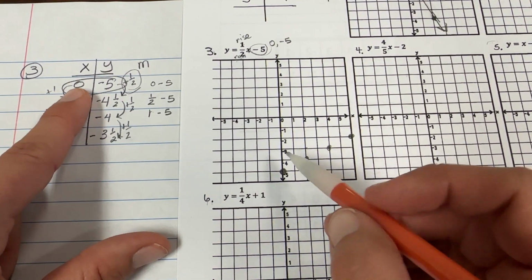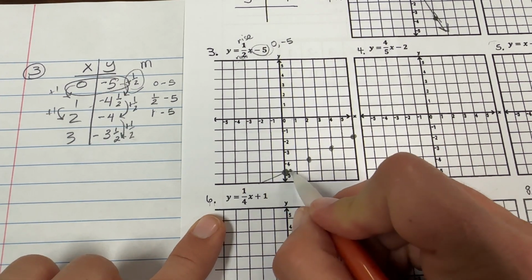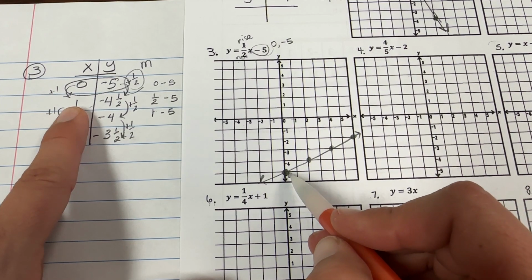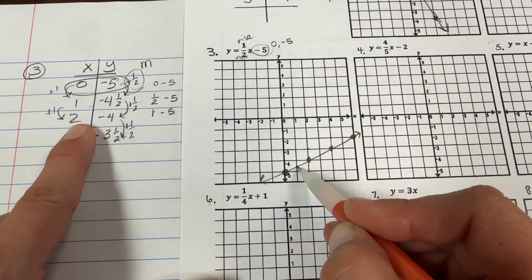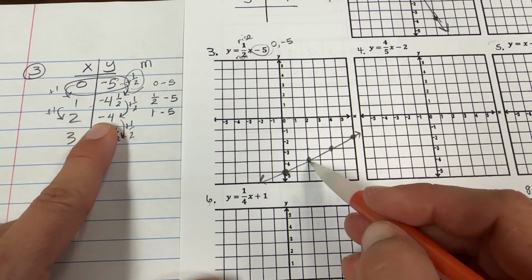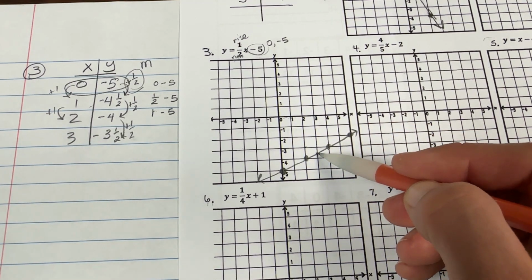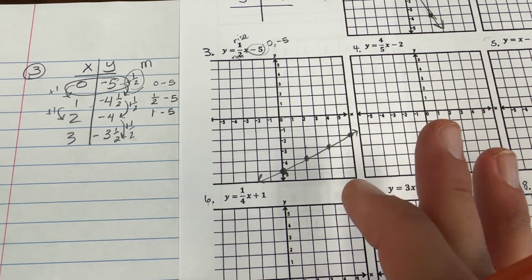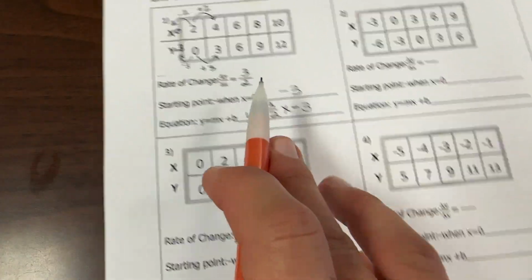So let's see if any of those match. We've got our 0, negative 5. We've got 1. So if I drew my line, let's see if it would cross where this point is. So over 1, down 4.5. It sure would. Okay, and then we got 2, negative 4. And then 3, negative 3.5. Yes, that would cross where that is. So you can put those points on or not. As long as you have the points on the line, that's good with me. So that's the front. So keep doing that. Keep drawing your tables. On the back, this one is done for you.